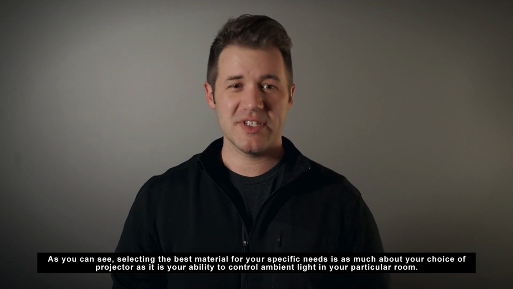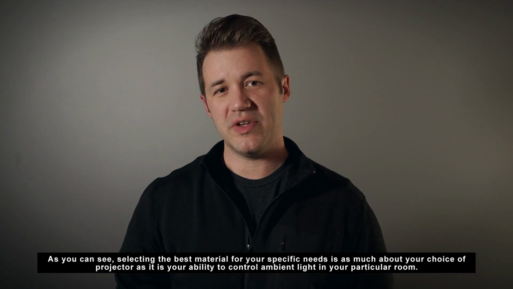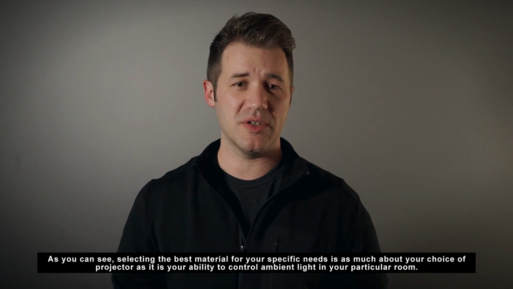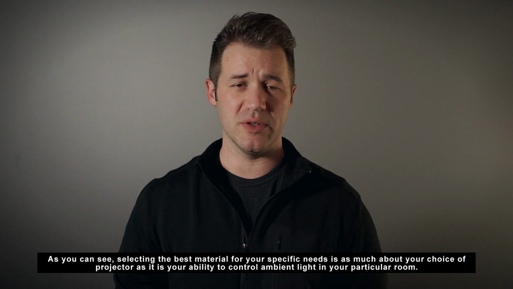As you can see, selecting the best material for your specific needs is as much about your choice in projector as it is your ability to control ambient light in your particular room.